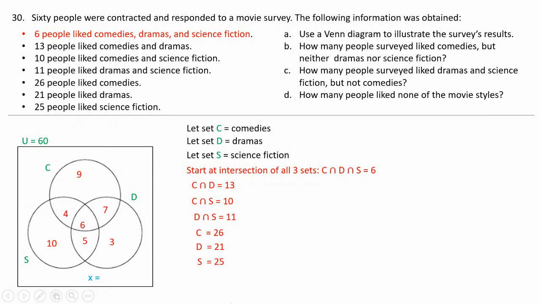Okay, this is what x equals. So we have 9 plus 7 plus 6 plus 4 plus 3 plus 5 plus 10, which is 44. So 60 minus 44 is 16. So there's 16 people that took the survey that didn't like any of the movies.